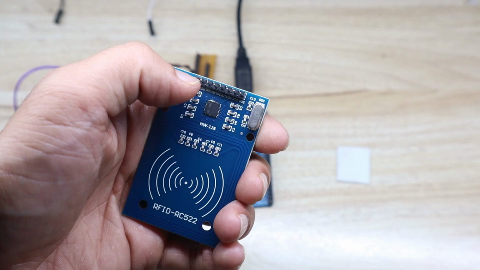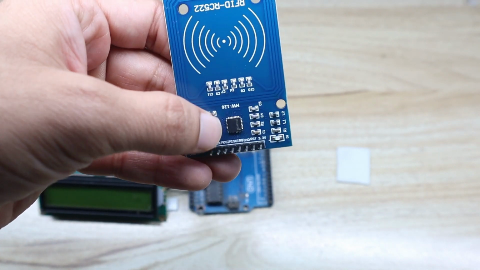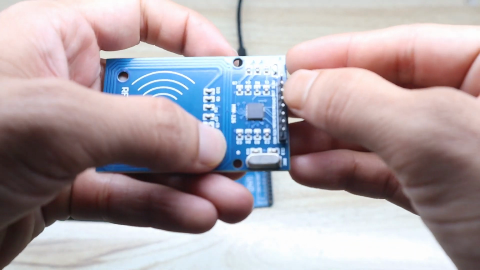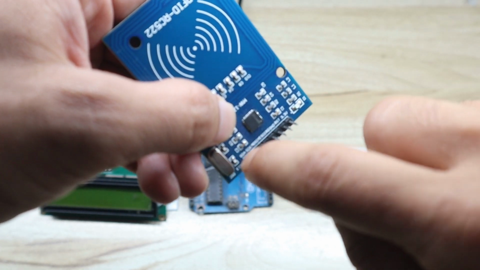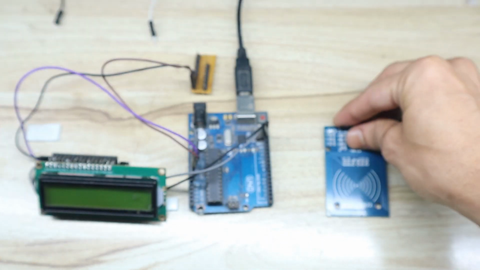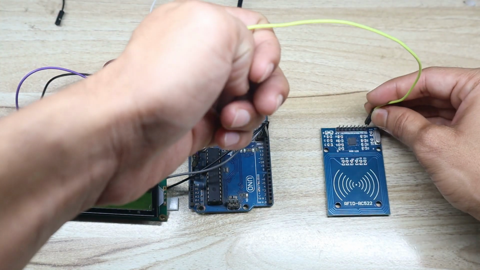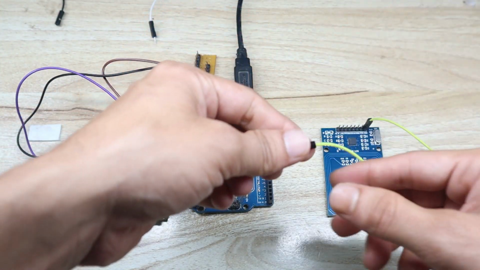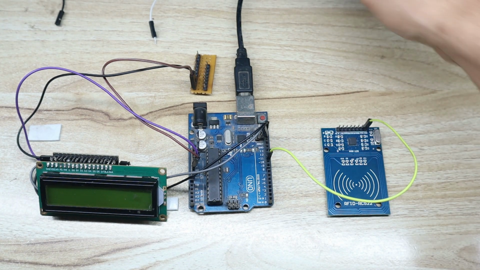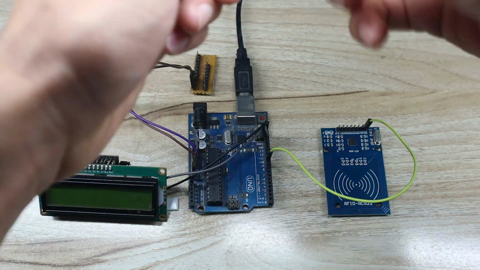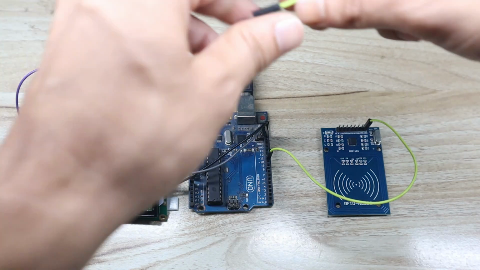Okay, so the next hardware is the RFID module. You can see the RFID module pin names. The RFID module has these pins, and the pin names are easily available here, written on the board. As per my instruction, just connect the pins. First is the SDA pin. The SDA pin should be connected to pin 10 of Arduino. Then after that, the SCK pin should be connected to pin 13 of Arduino.